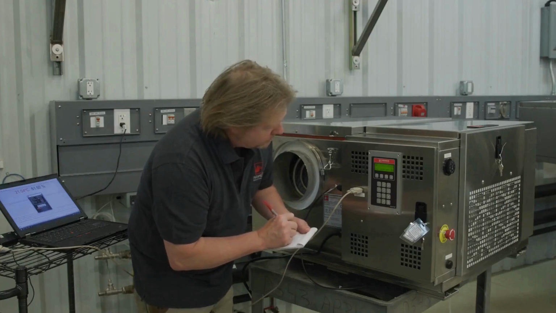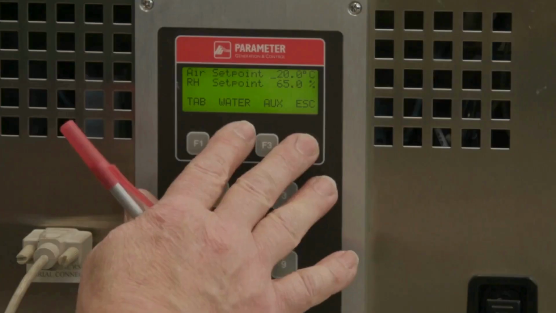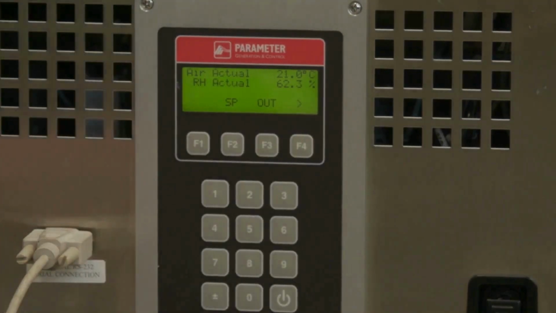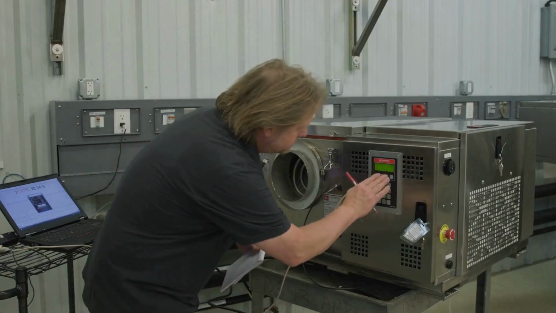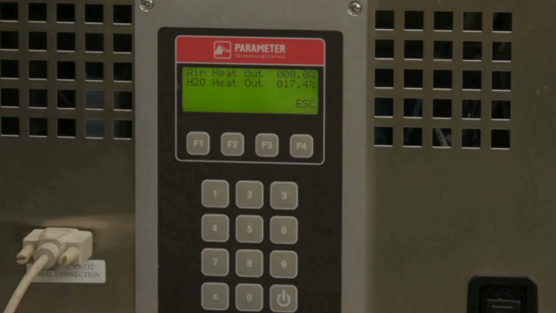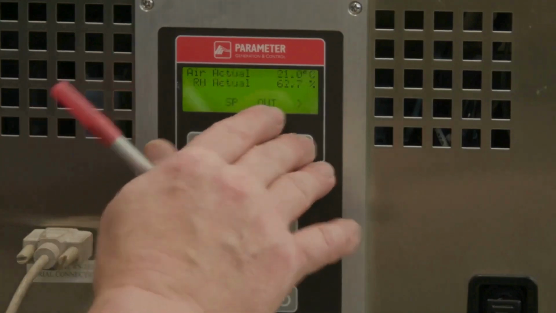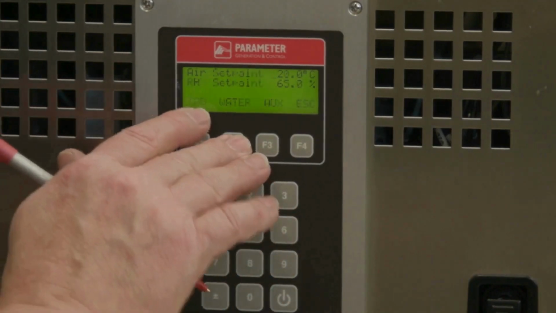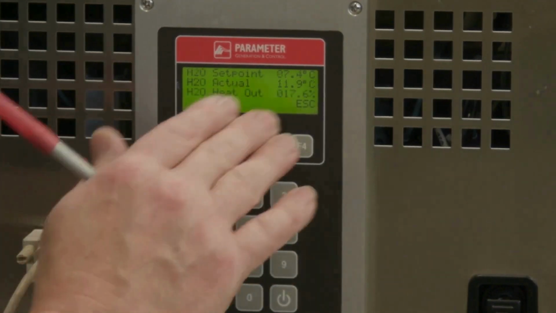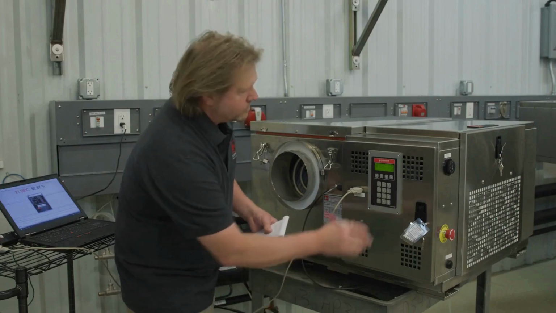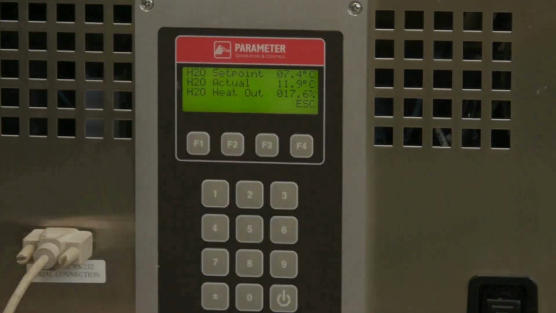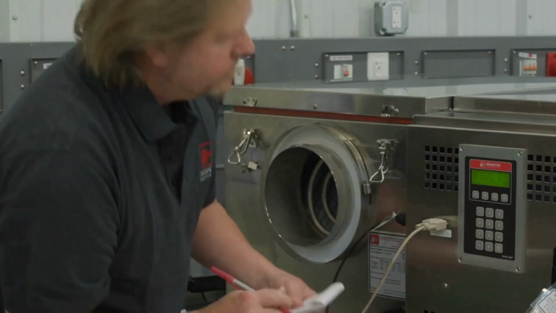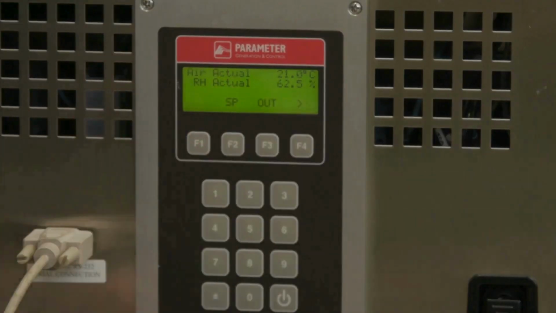Verify if the chamber controls air temperature. Document the air heater output percentage. Verify if the chamber controls water temperature. Document the water heater output percentage. Verify if the chamber controls RH.